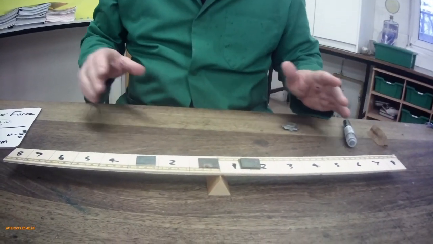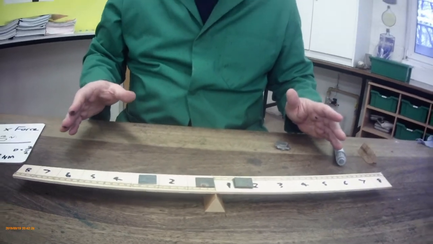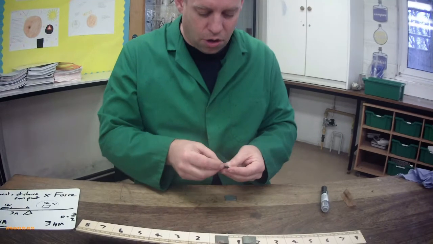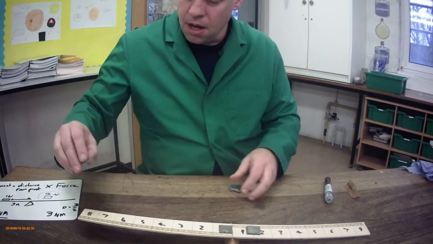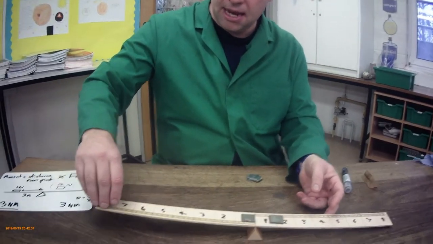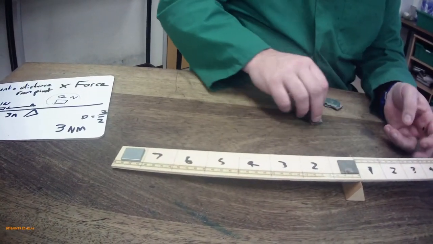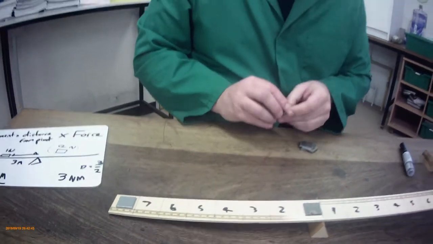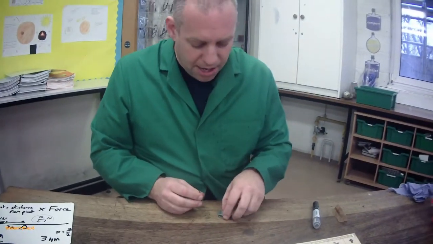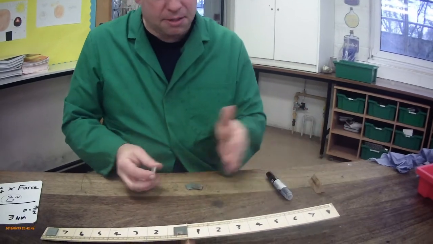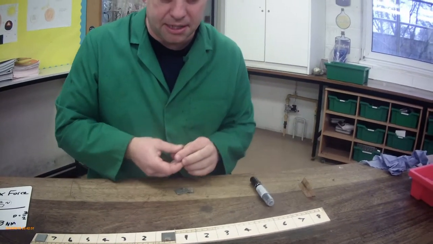So it does work. I could give more complicated examples. I could say I've got here 2 at 8. So my moment for that would be 2 times 8, which is 16. So if my moment is 16 on that side, I want it to balance, my moment on this side has to be 16.